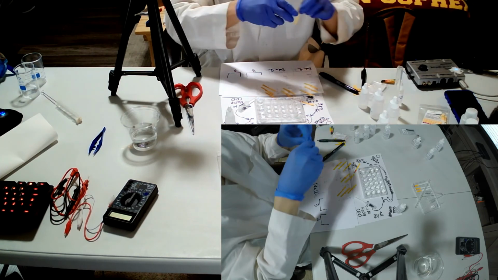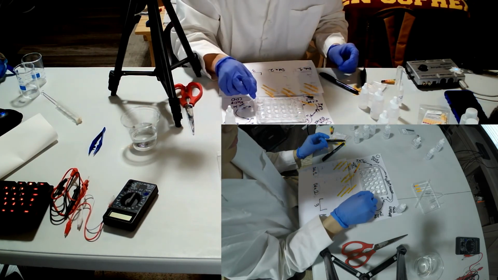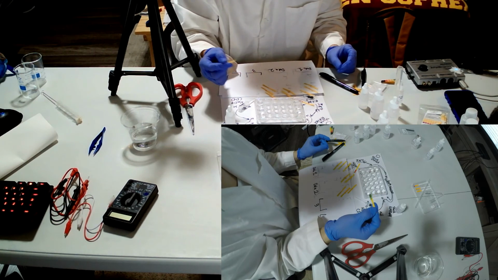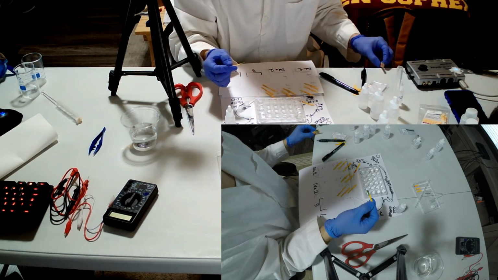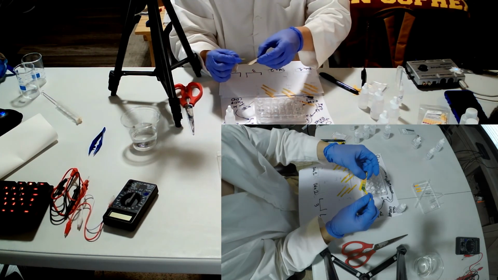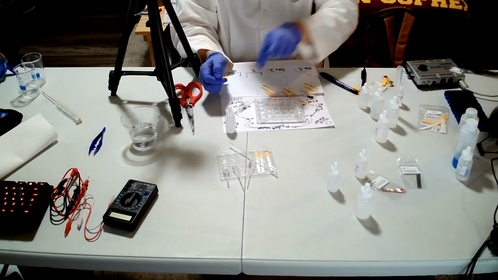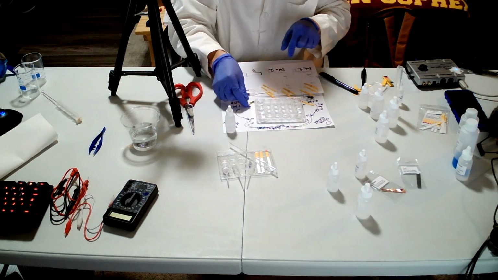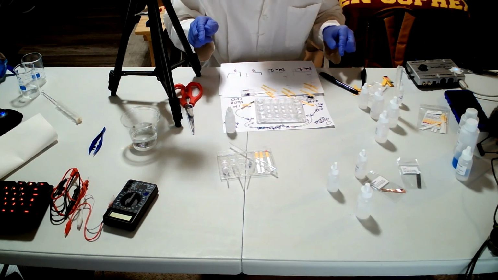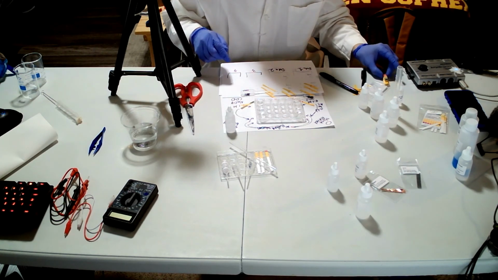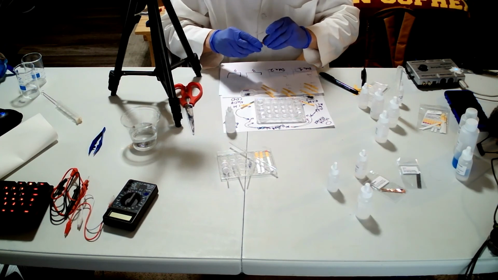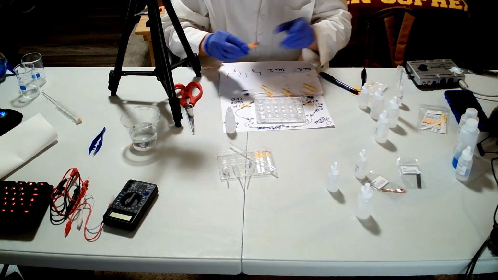And for this solution, we'll have different color, which means it is about pH 10, right? For D6. Makes sense, right? So we are going to check the pH using this chart.